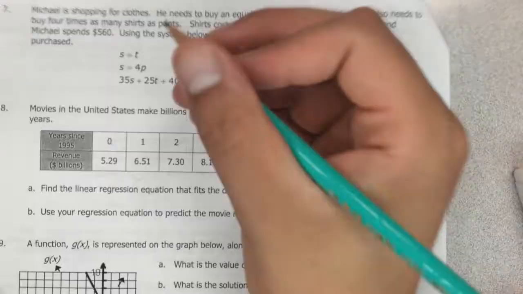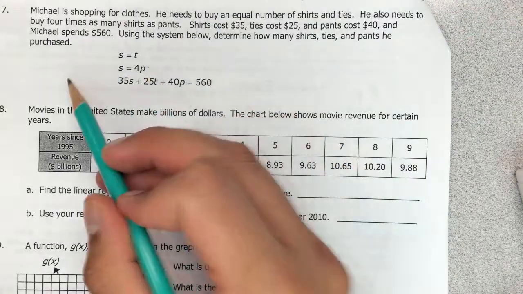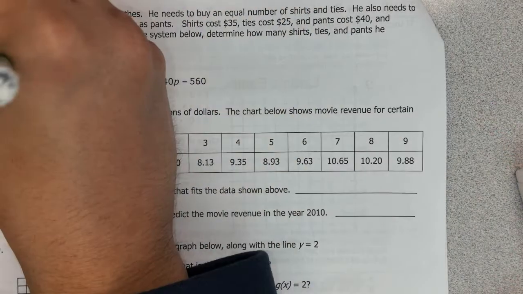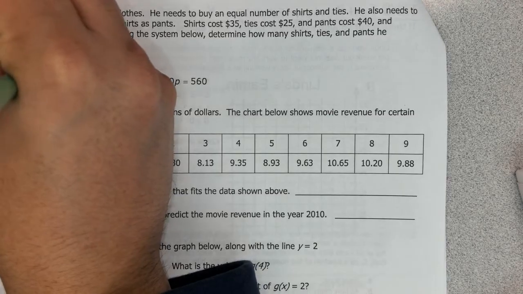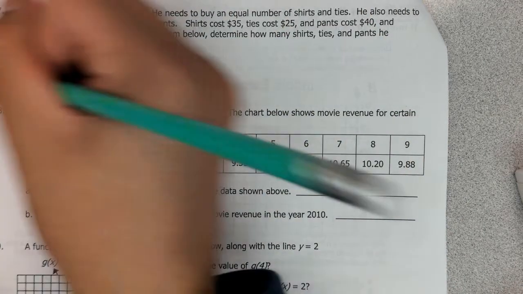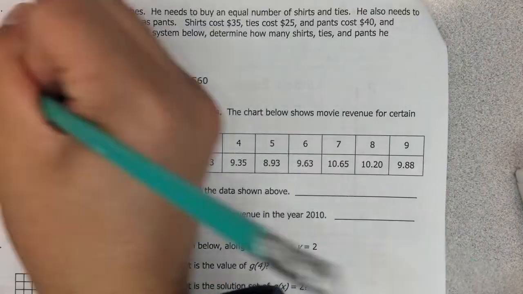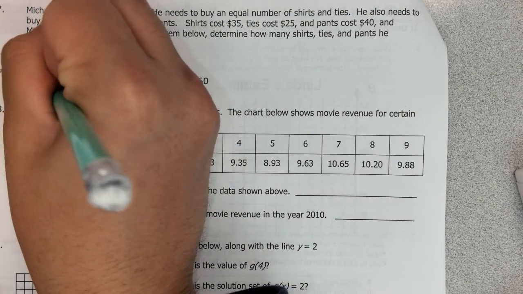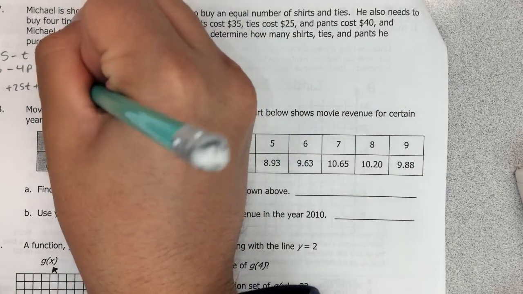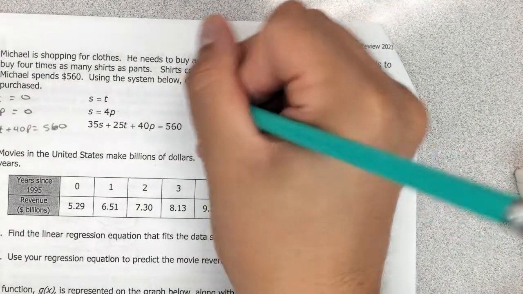Alright, so for this one, you could also set it up as a matrix. So let's move all the variables to one side. So we got S minus T equals 0, S minus 4P equals 0, and then the bottom equation didn't change. Alright, so let's make a matrix out of this.